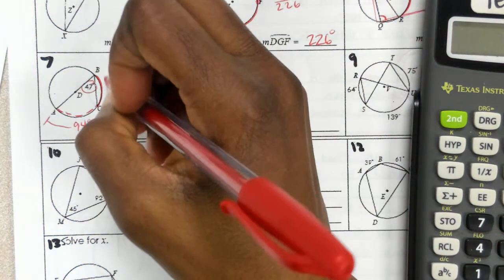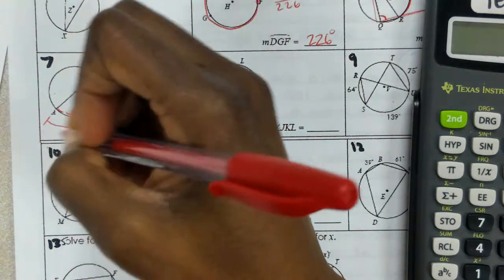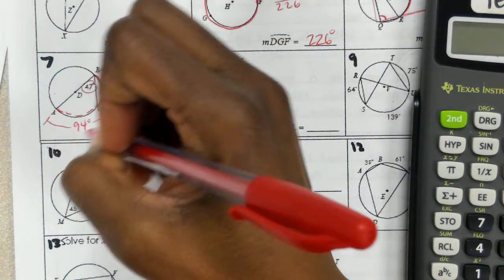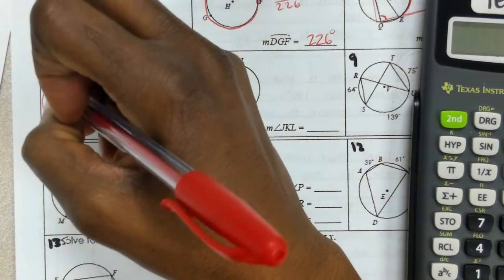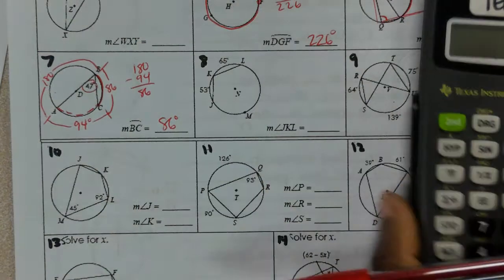Okay, so we would do 86. So the rest of this would be 86 because it has to make half of a circle. So 360 would be the whole circle, and we only want half of it, so we want 180. So like this also would be 180 on this side, but we don't care about that. So BC would be 86.